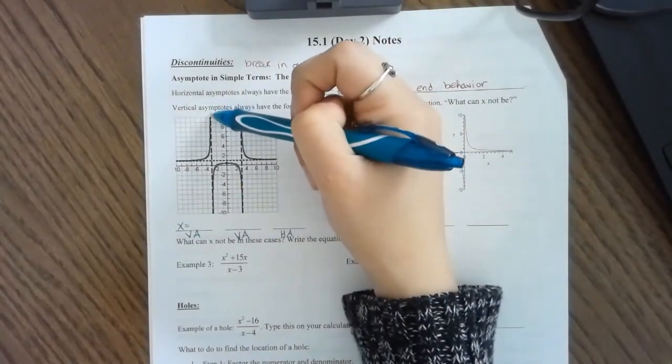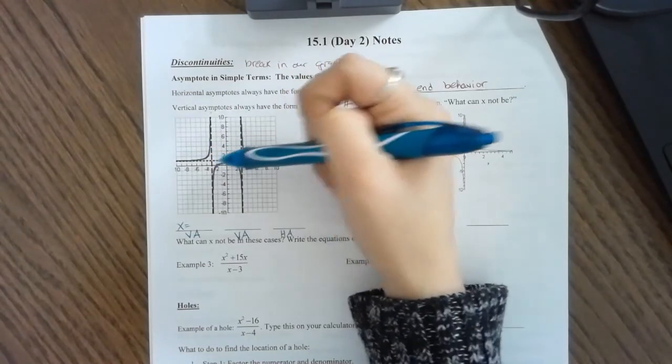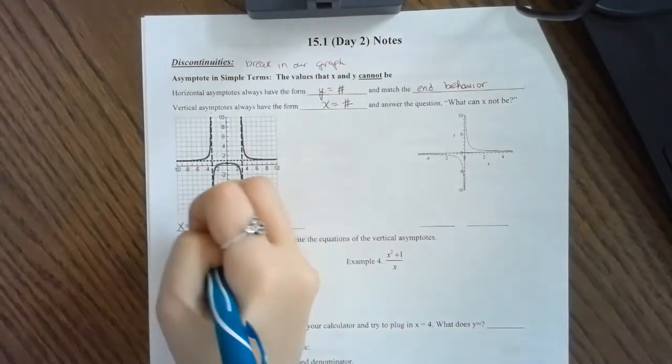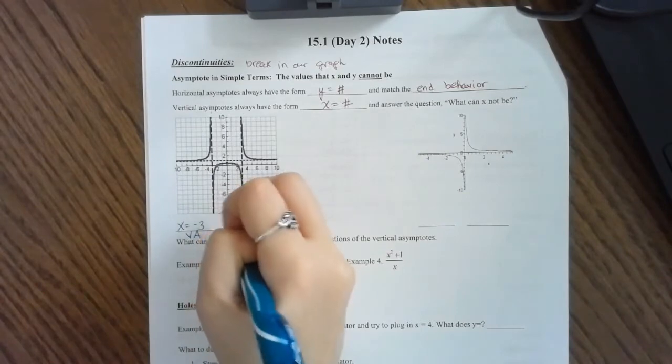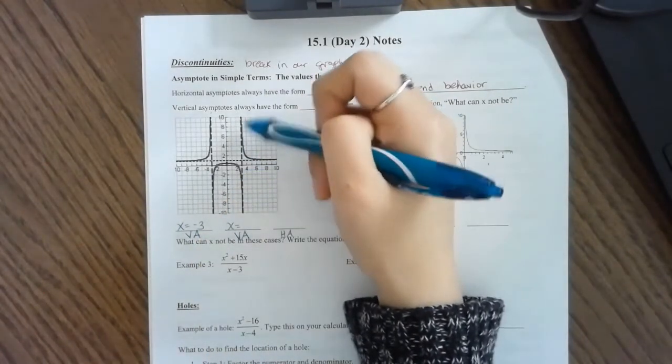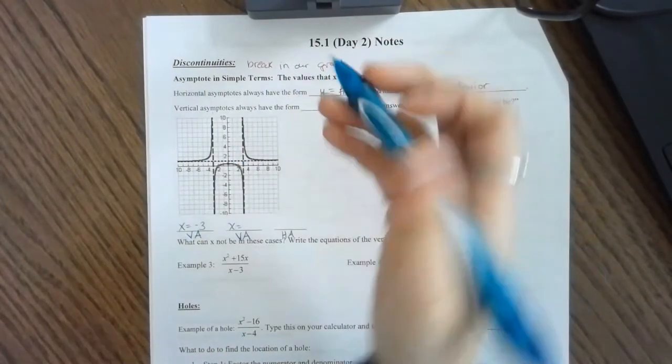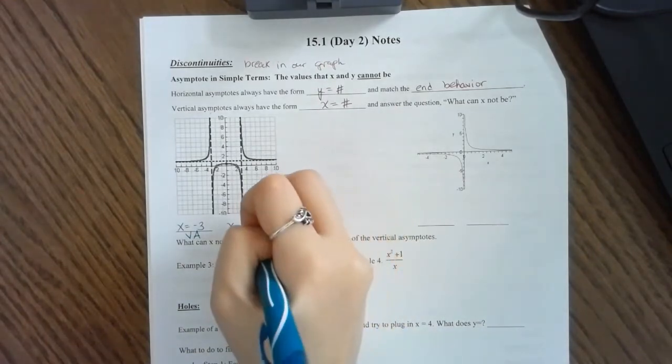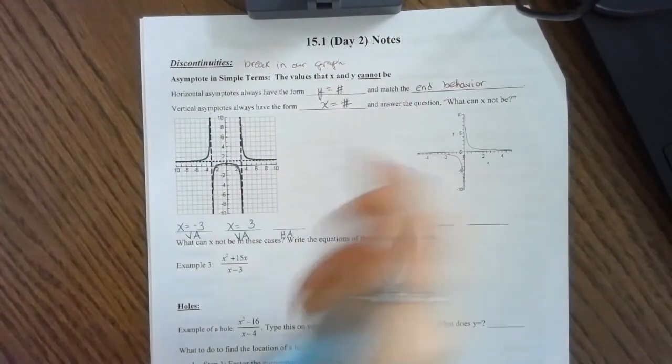Let's look at this one first. So I'm going to count to where that x value is. It's at -3. The next vertical asymptote is right here, and that's at +3. Now we've got to look at the horizontal asymptote. It's horizontal. And count it up. It's right there at 1. And that's it. Those were our discontinuities.